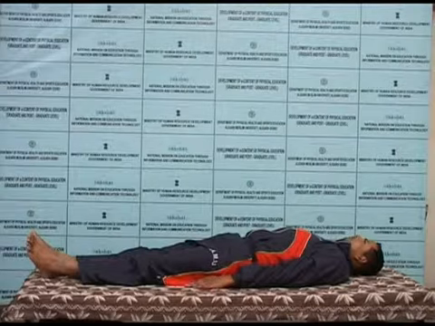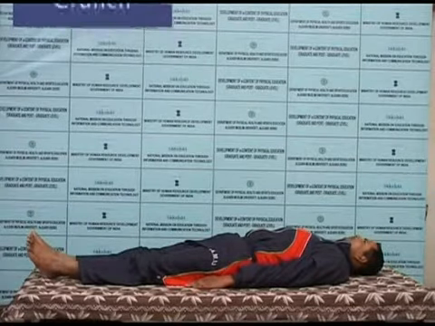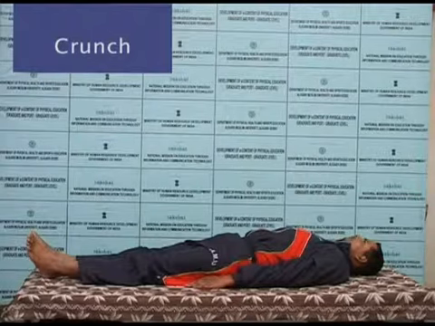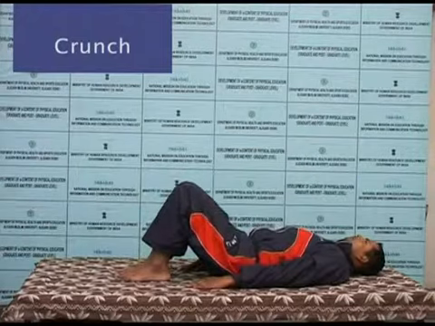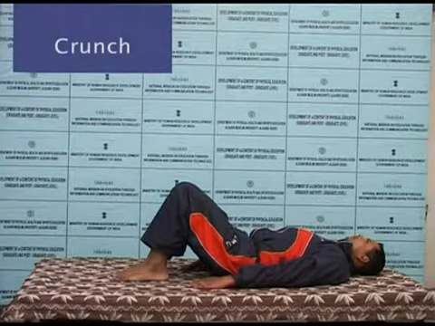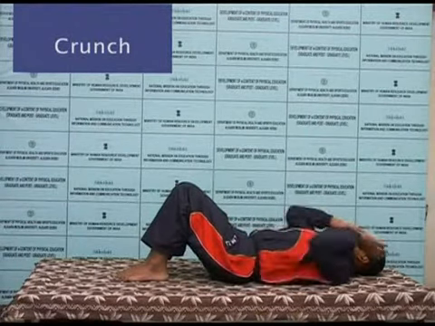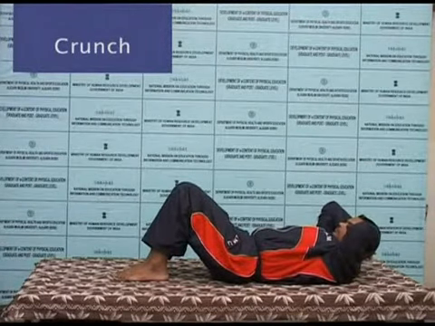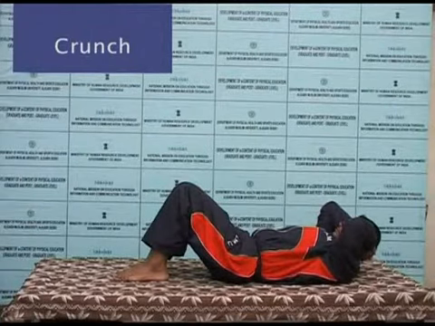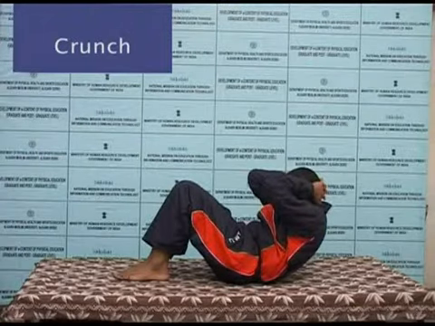This muscle is the main muscle which flexes the lumbar region and the trunk. So crunches start with the person lying face up on the floor with the knees bent. The movement begins by curling the shoulders towards the pelvis. The person can keep the hands behind or beside the neck, or cross them over the chest. So this is the technique of the crunches.